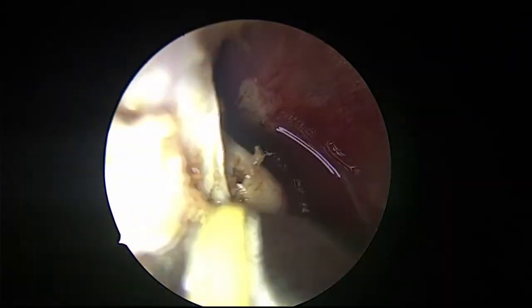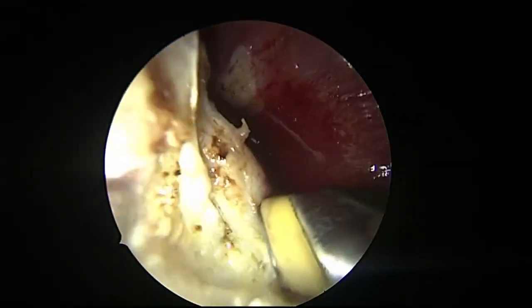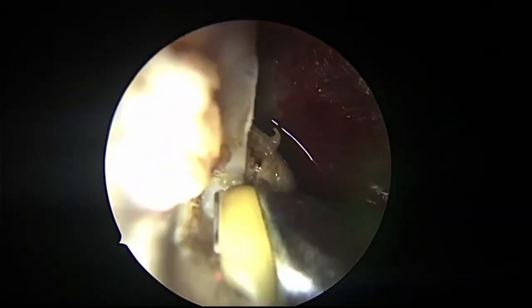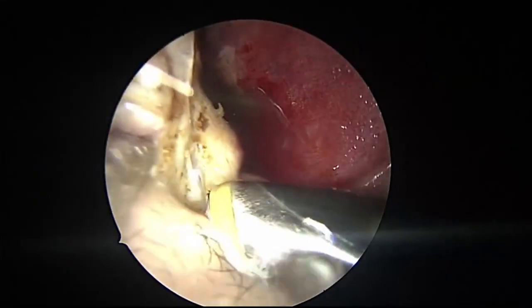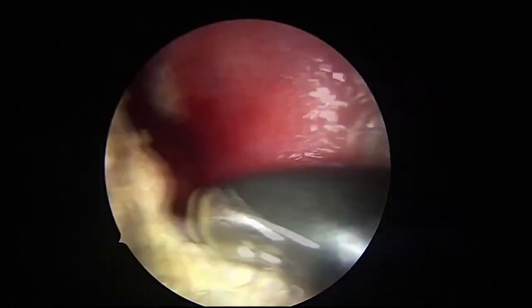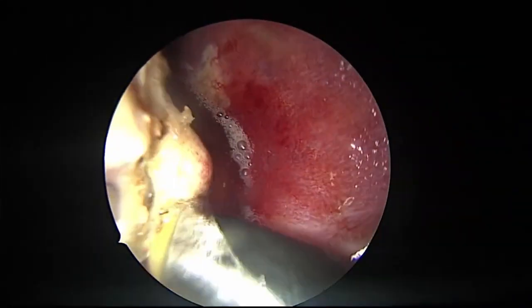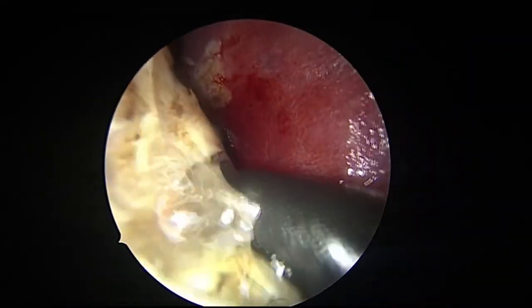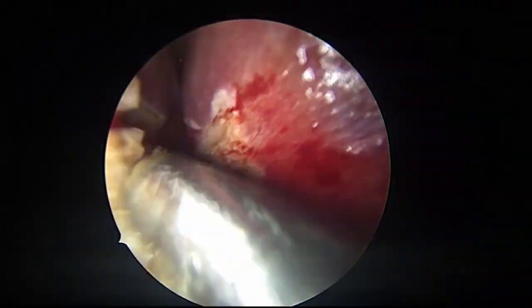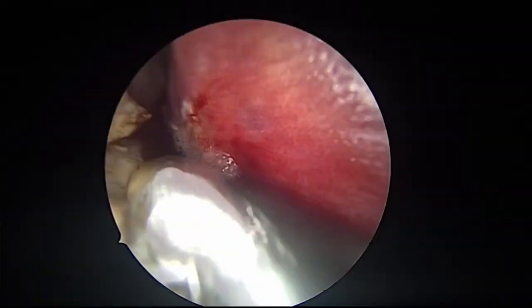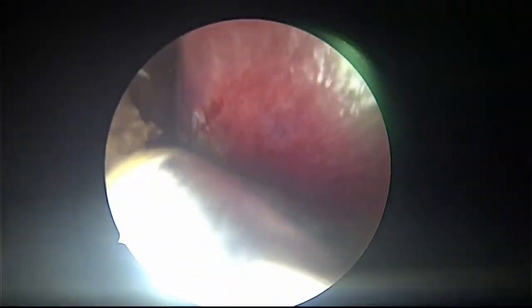Yes, sir. Clearly seen. See the edge of the bone. You are not supposed to come into it. Otherwise, you can inadvertently damage the ala of the alar cartilage. Now see, I am removing all this mucoperiosteum.